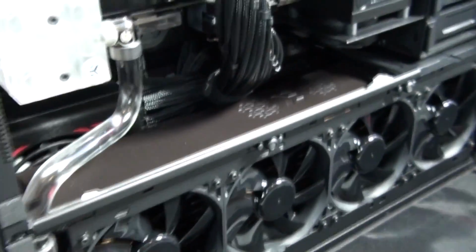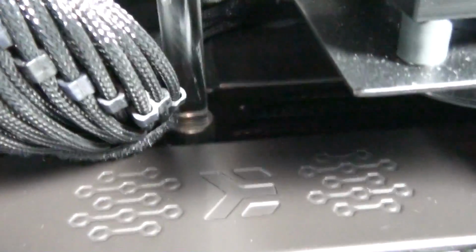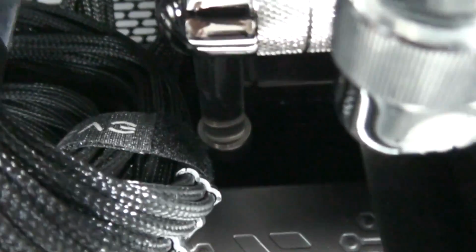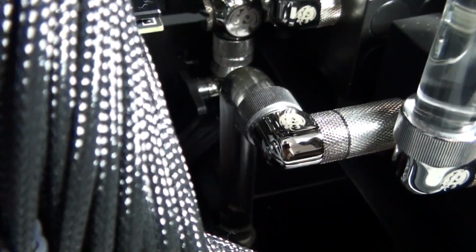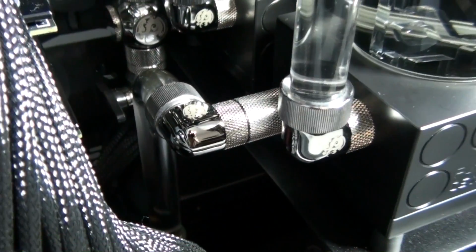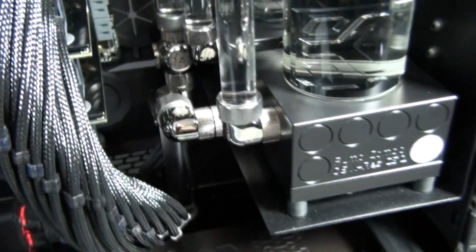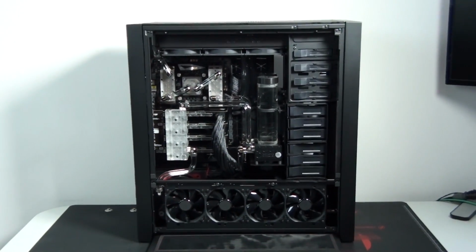And then I've used another one going into the 240mm radiator, another one coming out, and another one going back into the pump. So certainly a lot of 90-degree single rotary fittings in this build. I've also used a 25mm extension fitting going back into the pump. So that's all of the fittings that I've used in this build.